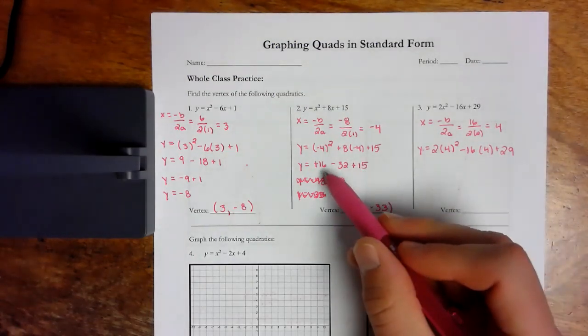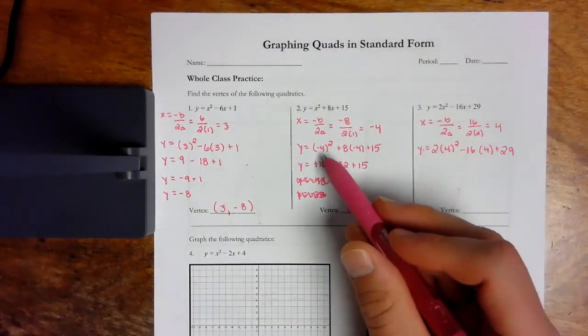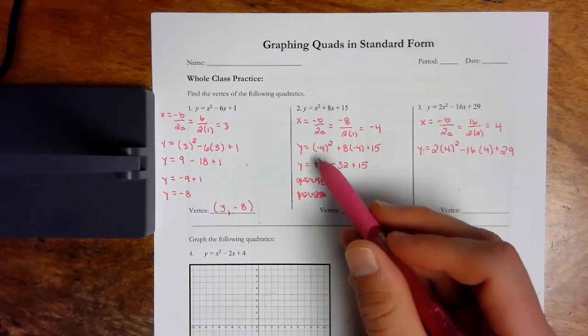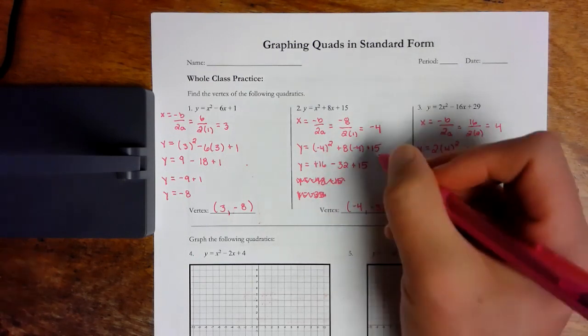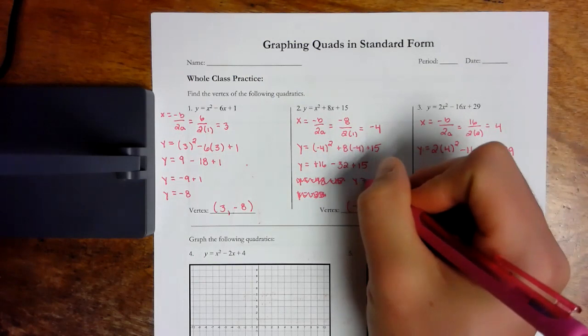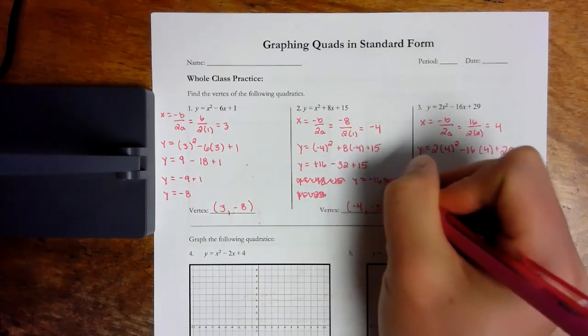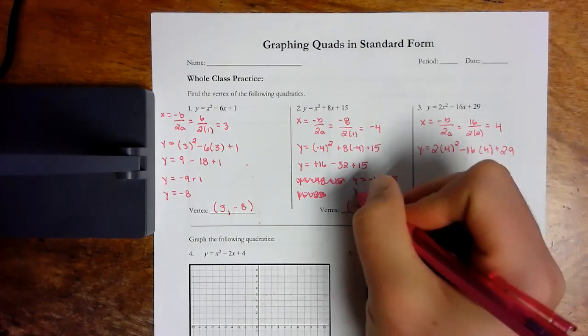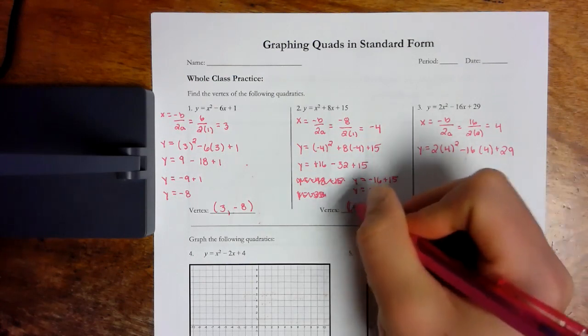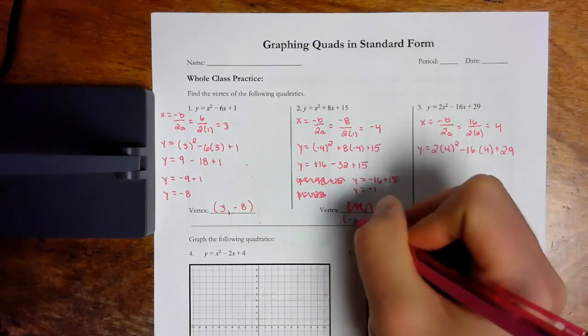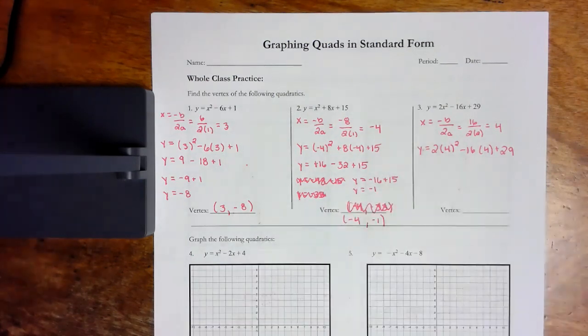Okay, you can see even I make this mistake, so we want to always be thoughtful as to what is negative 4 squared or anything squared, and that is going to be a positive 16. So this is actually going to work out to be negative 16 plus 15, which is negative 1. So the vertex here is actually (negative 4, negative 1).